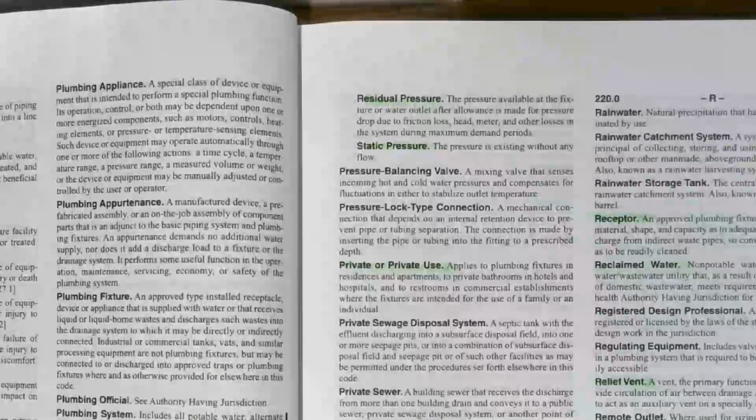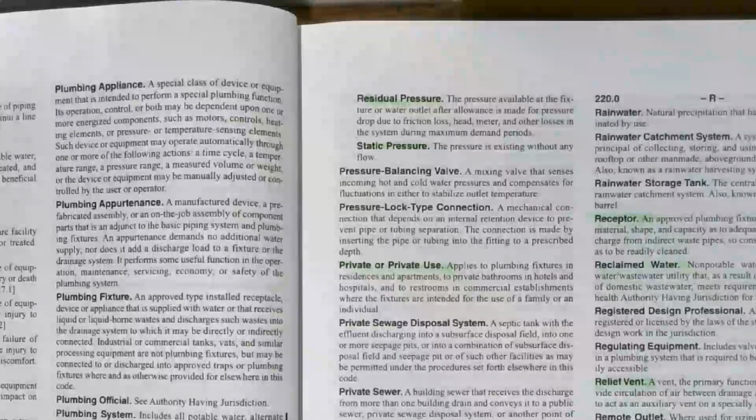I turn on that fixture, which requires 15 pounds of pressure to operate. That means instead of operating at 50 pounds, I have a residual pressure once my fixture is on of 35 pounds of pressure, which is the residual pressure. I hope that made sense.